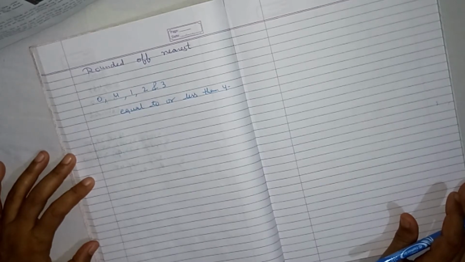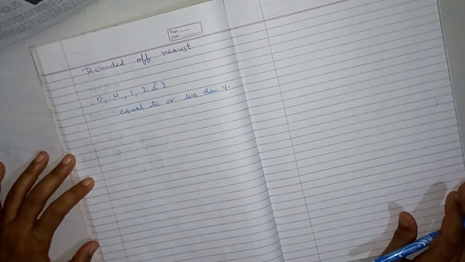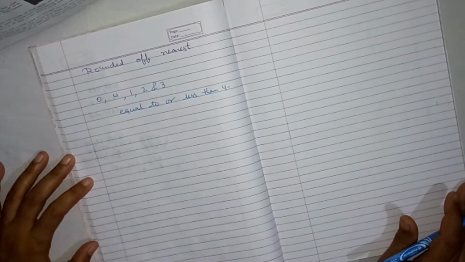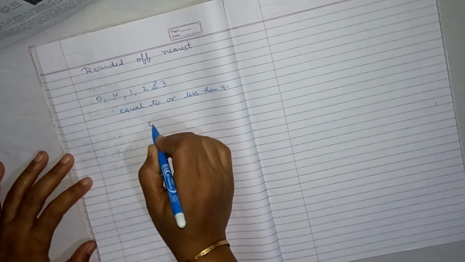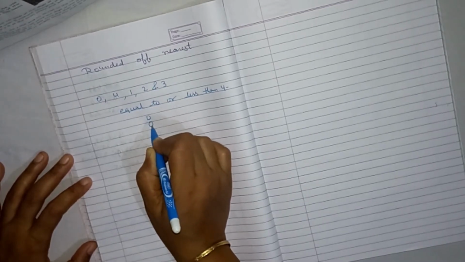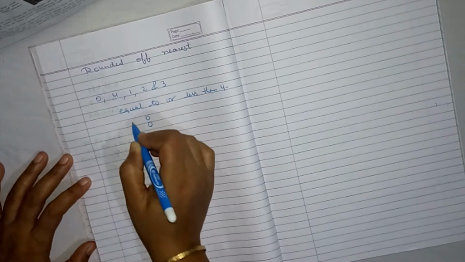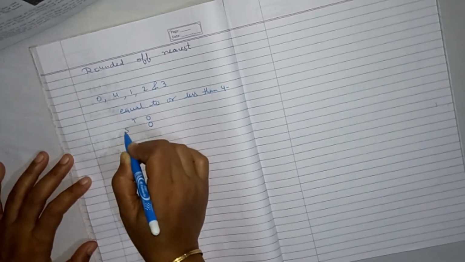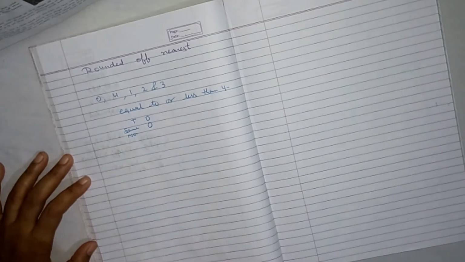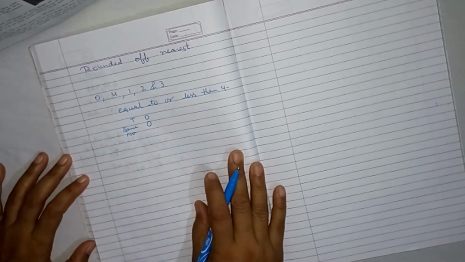Once again, if it is 4 or less than 4, replace it with 0. Our ones place will be replaced by 0 and the tens place will be the same number. Our number will not be changed.